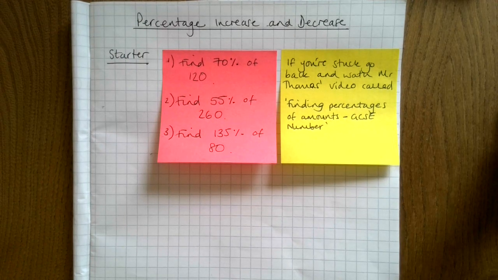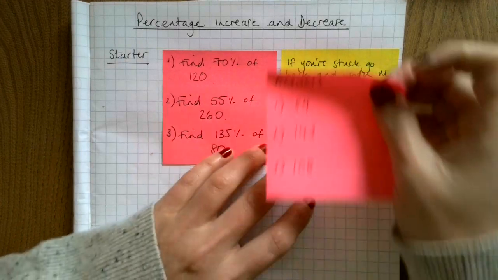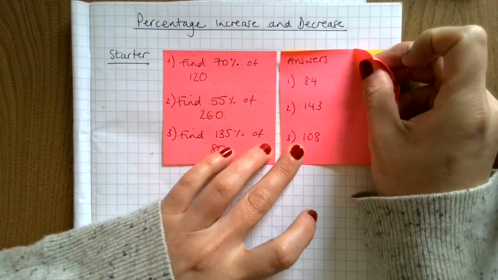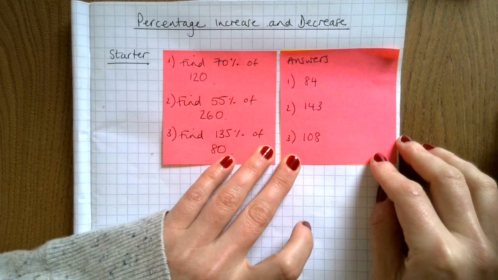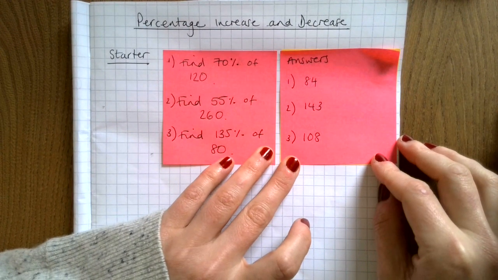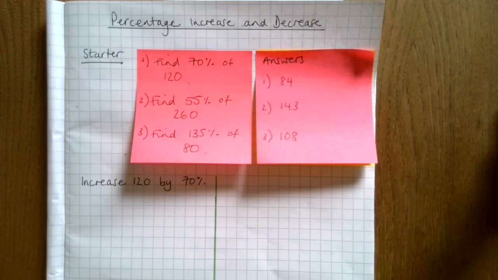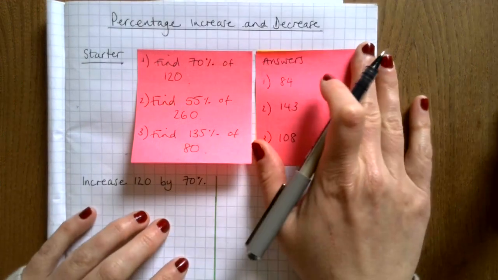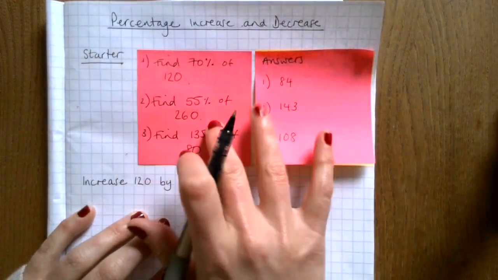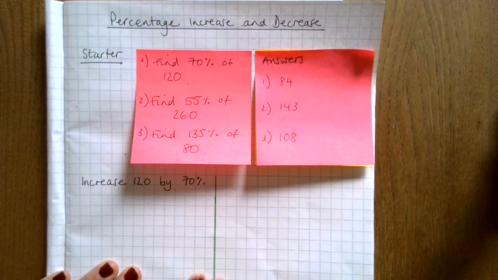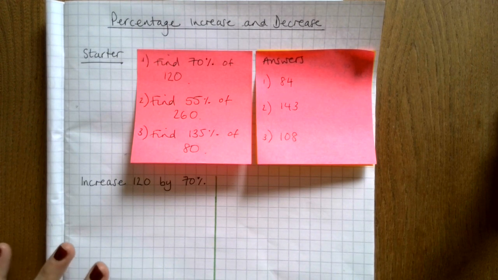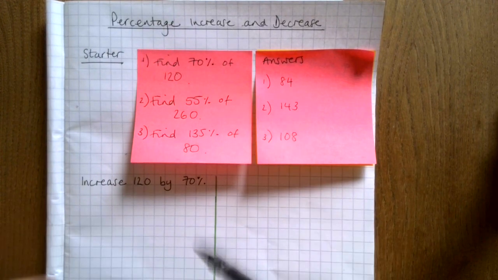Okay, so the answers to those three questions were: number one was 84, number two was 143, and number three was 108. Now we're going to move on and use the skills that you have from up here to increase and decrease numbers by certain percentages. We're going to use these numbers in our working. I thought I'd continue the examples.